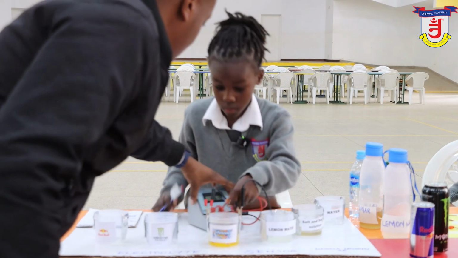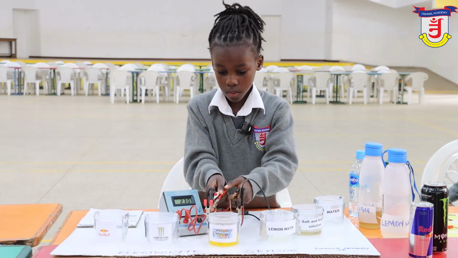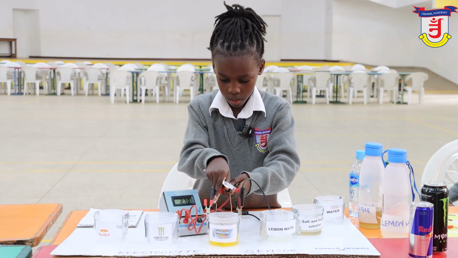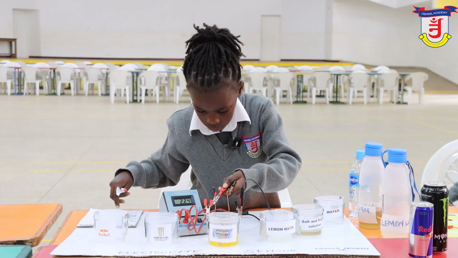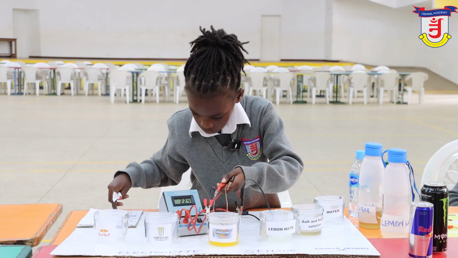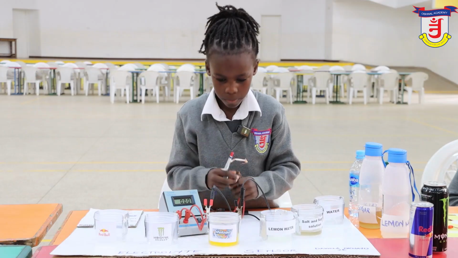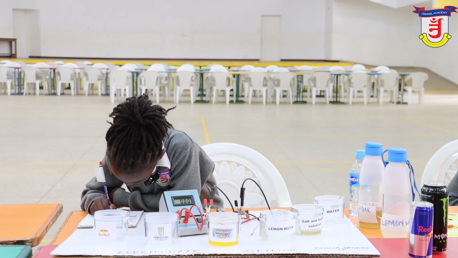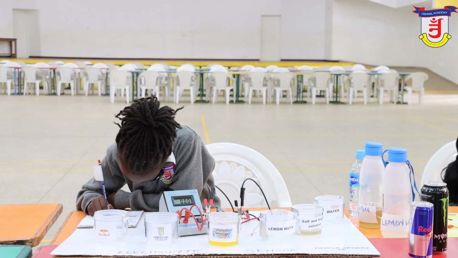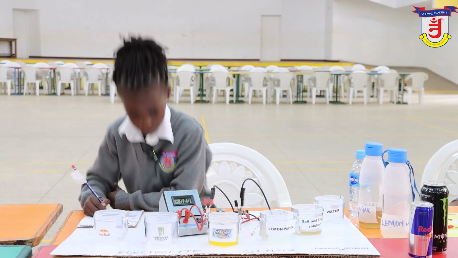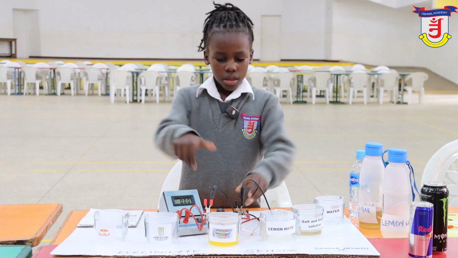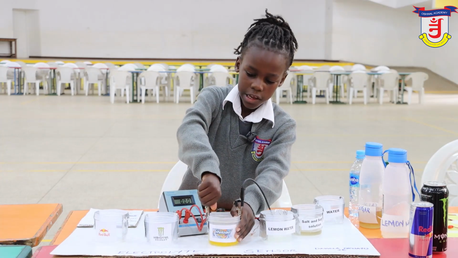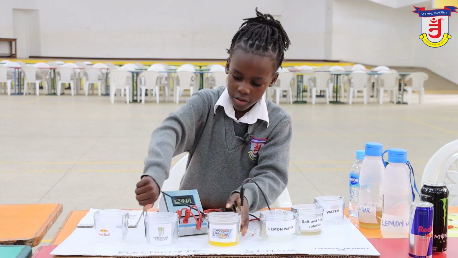Can you put this so that we can see it? And record the reading. Next, you remove the clippers, put it on the next drink.